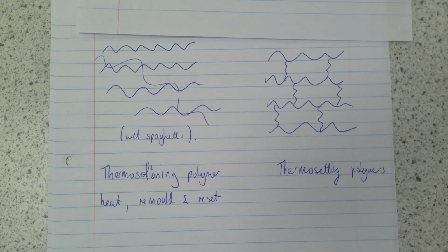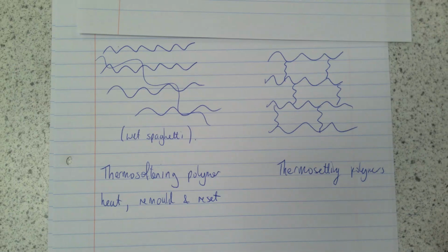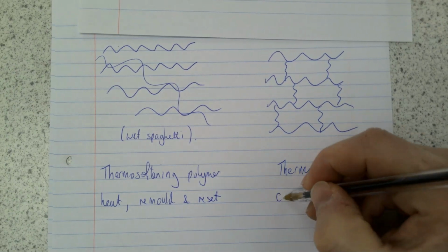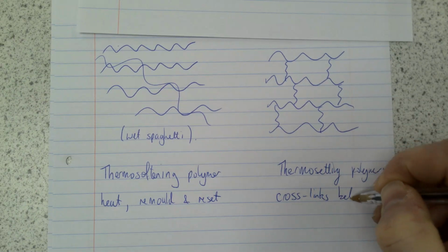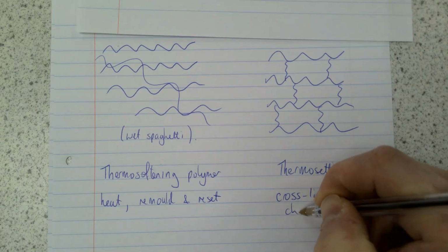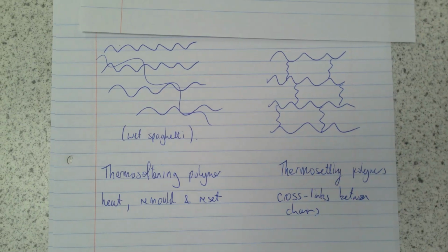So thermosetting polymers. Now they're great. They've got some really important and useful properties. For example, they have high melting points and quite strong resilience. The problem is you can't recycle them because you can't melt them down and turn them into something else. So cross-links is the key word there. So cross-links between chains. Okay, cross-links between chains.